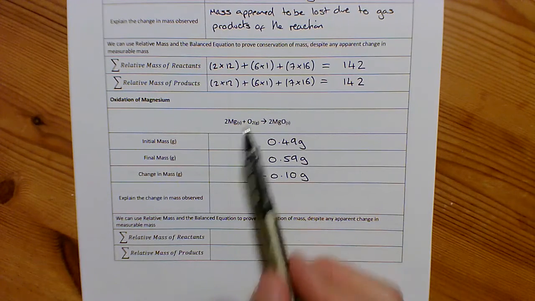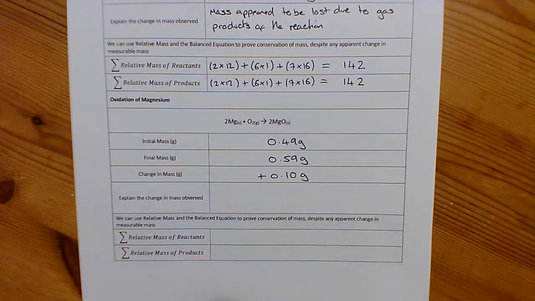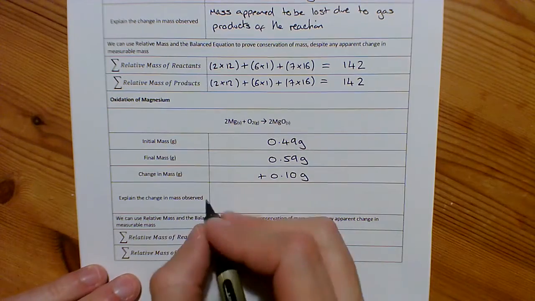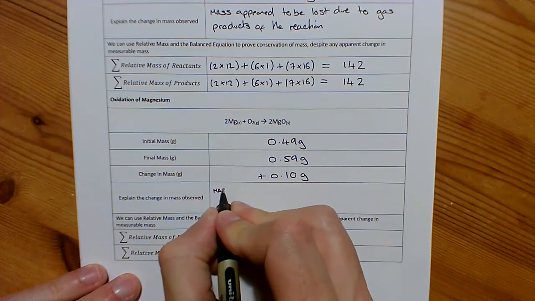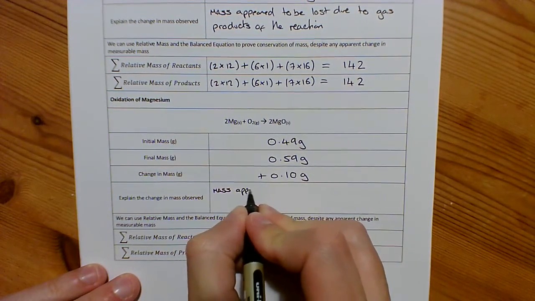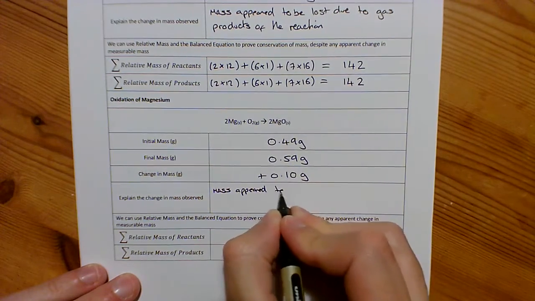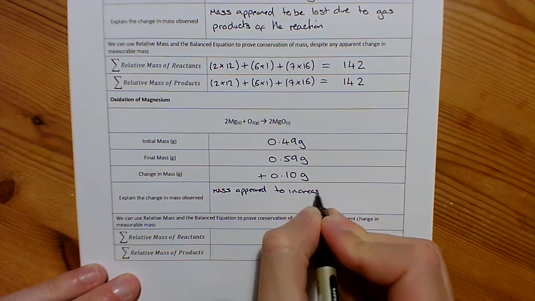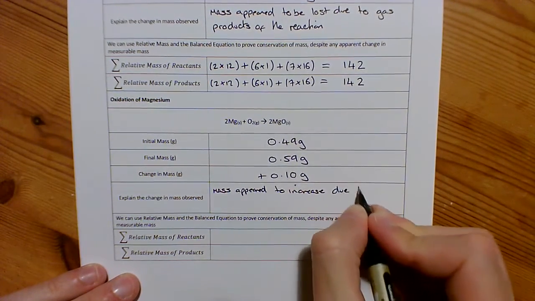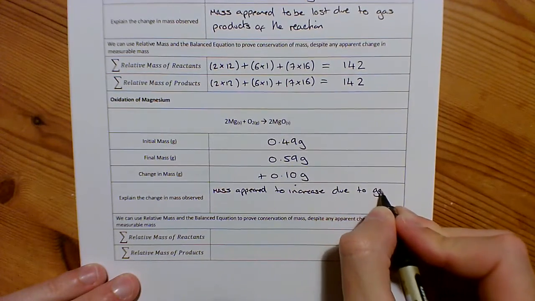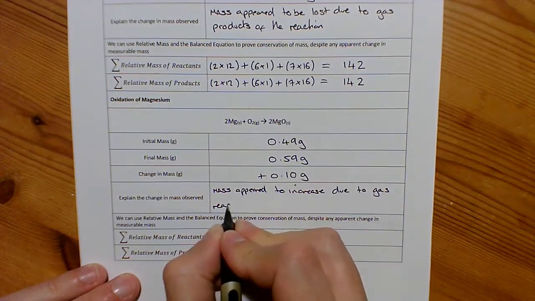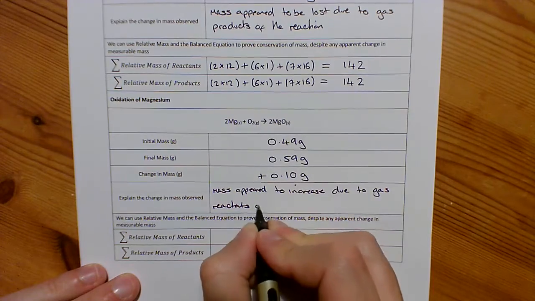It's just the case that these oxygen atoms, we weren't able to measure their mass before, and at the end we can. So it appears to be heavier, but we haven't actually increased or decreased the number of atoms. We've got the same number of atoms on both sides. So the mass appeared to increase due to gas reactants of the reaction.